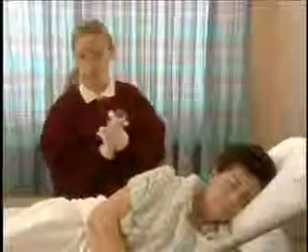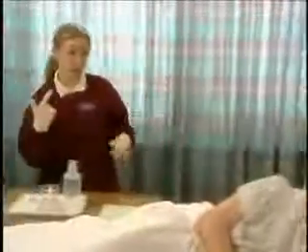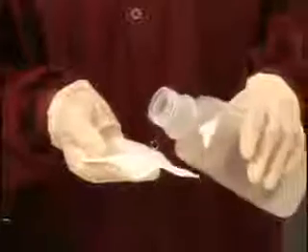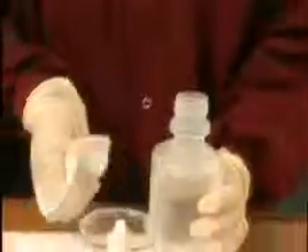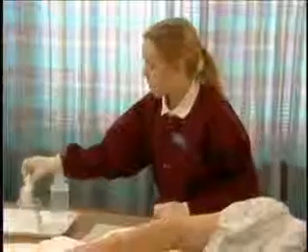Great. Okay. So I'm going to clean off some of the drainage around your ear with a little bit of saline moistened gauze. Okay. Great. Good job, Katie. Good. Great, thanks. Okay, so I've got the eardrops here. Now, is it warm enough? Yeah, they do feel warm.